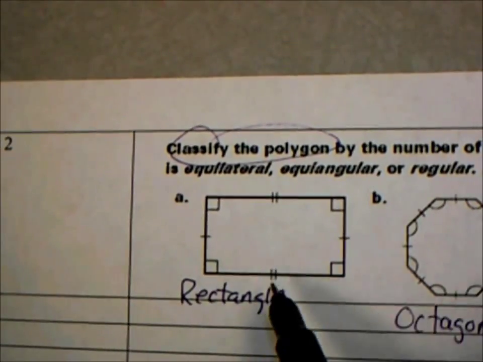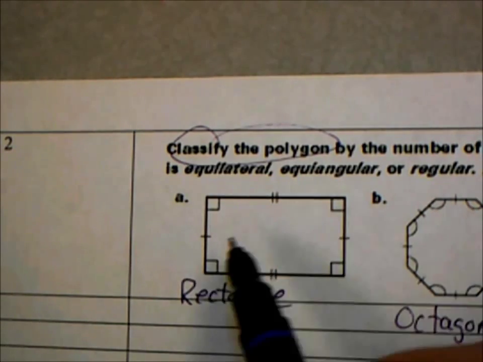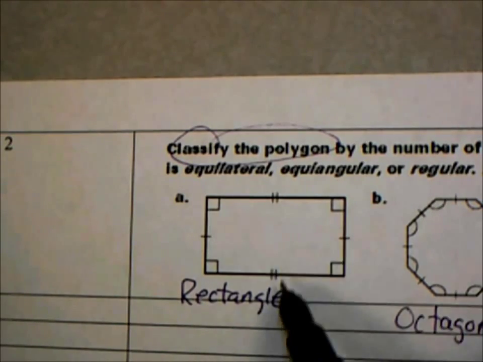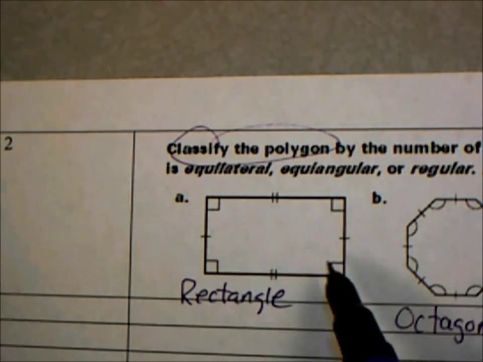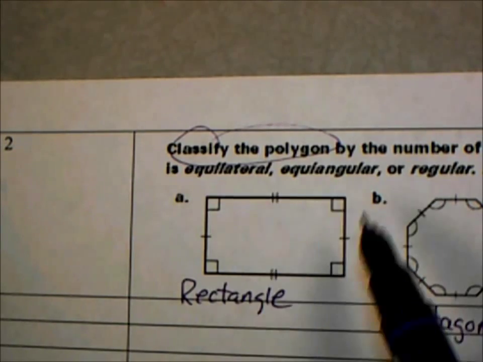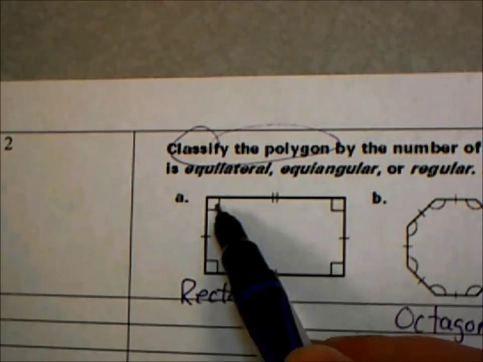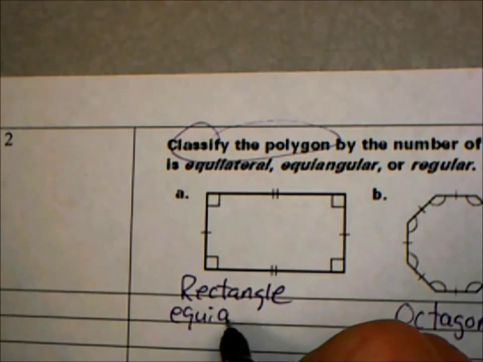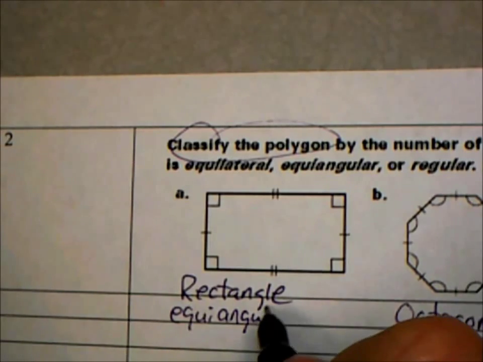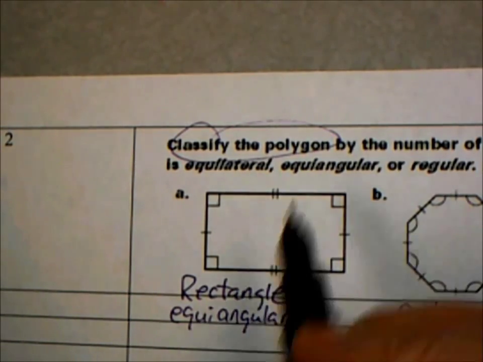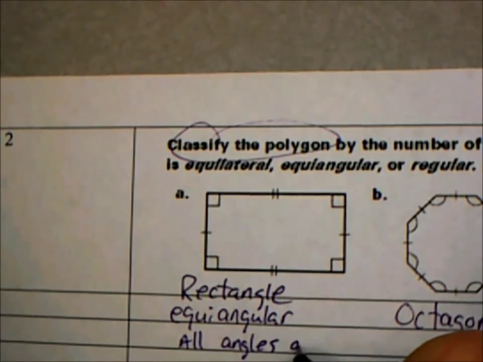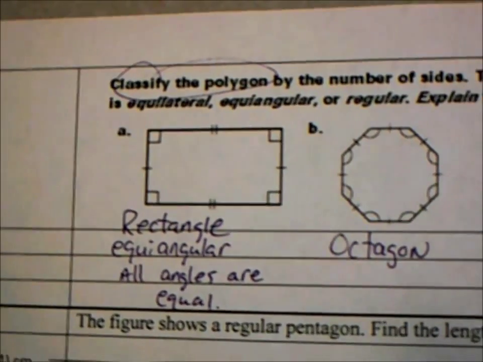Okay, so on the first one, if I'm looking at the markings, the sides have different hash marks. So I have these two and these two. Those 2 sides are congruent, but not all 4 are congruent. So that means it's not equilateral. If I look in the corners, notice they all have the same markings. They're right angles. So that means it is equiangular. And my explanation is all angles are equal.